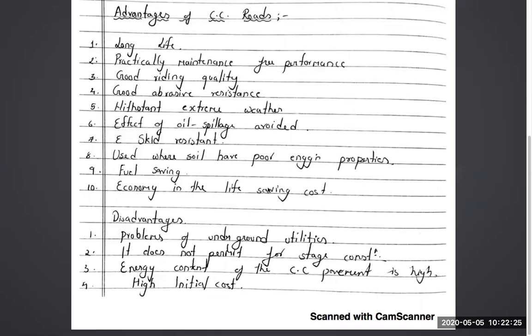There are some disadvantages also. If you want to modify with some utilities after the construction, it is not possible. And if you find failures like mud pumping, localized cracks, block cracking and all, you need to completely replace. You don't have any minor maintenance which can be done to repair it. You need to go for complete rehabilitation or complete reconstruction of CC pavements. Those are some of the drawbacks which you find in case of rigid pavements.